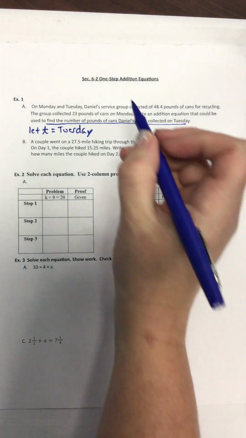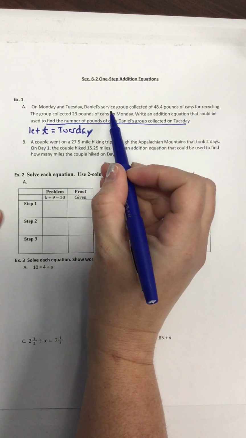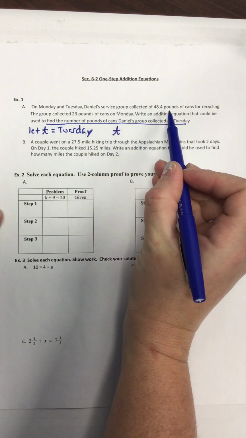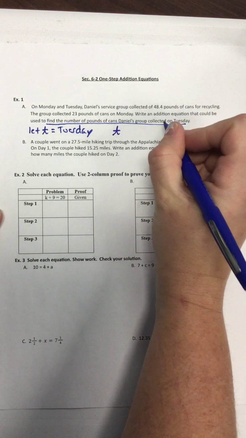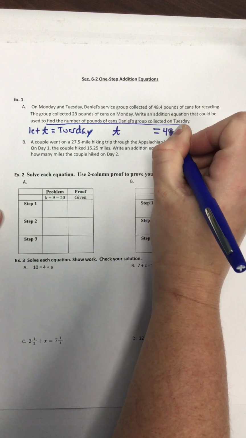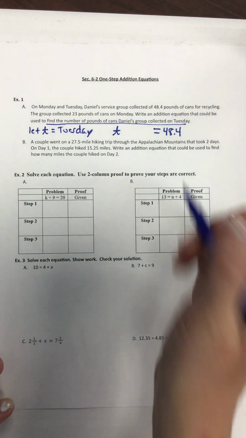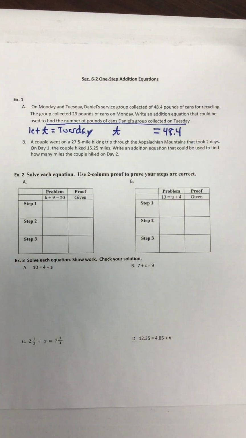So I know T is Tuesday's amount. They collected a total of 48 4/10 pounds, so I know it's going to be something equals 48 4/10 pounds, because that's the total. And remember, I'm writing an addition equation. Yes, I might think that to solve it I need to subtract, but it said to write an addition equation, so that's the original equation before I solve it.